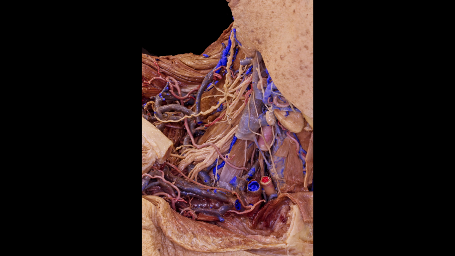Then we see the great vessels, the carotid artery, and the internal jugular vein that have been divided. The 10th nerve goes behind these two vessels. We see the anterior scalenus muscle, the phrenic nerve. Behind this, we see the brachial plexus, the cervical plexus above, and the accessory nerve here.